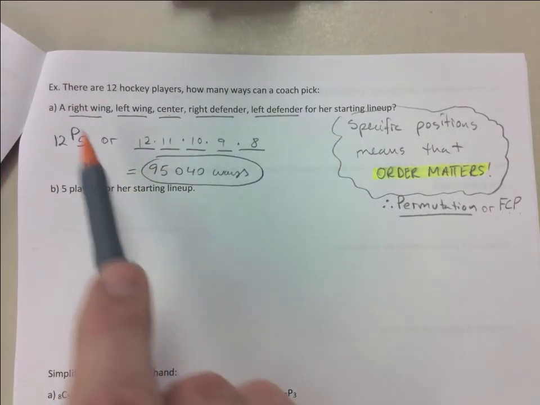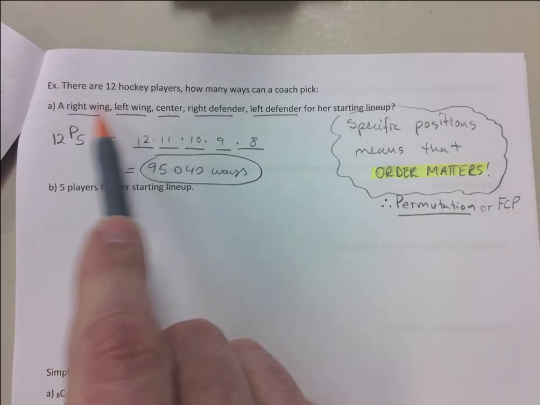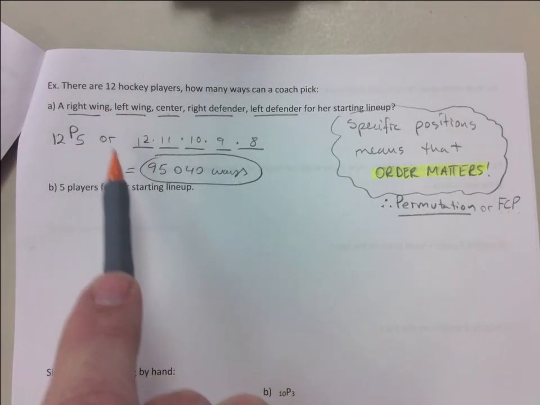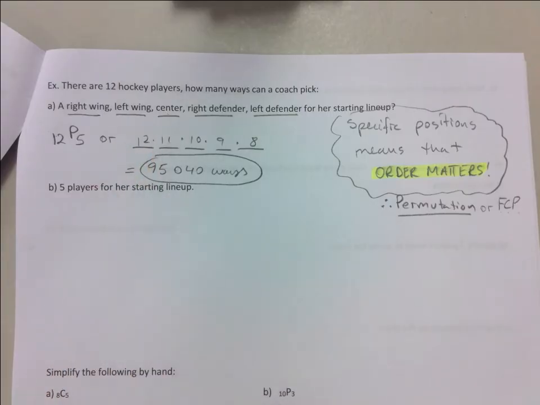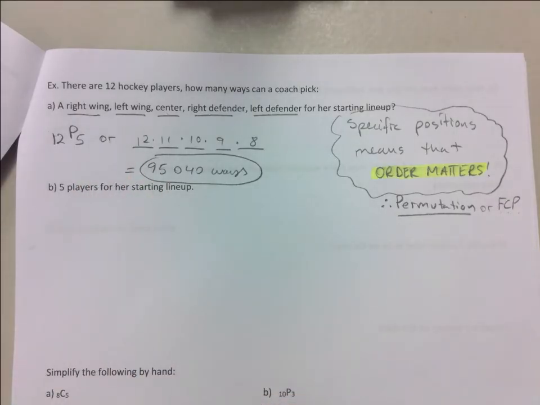Because Johnny being the right wing or Johnny being the left wing is a totally different team here, because we're filling specific positions. So we're back to where we started. Nothing has changed. This is the same thing as principal, vice principal. If you notice specific positions mentioned, order matters, guys. That's permutation.